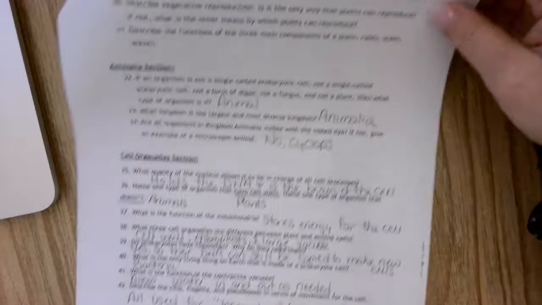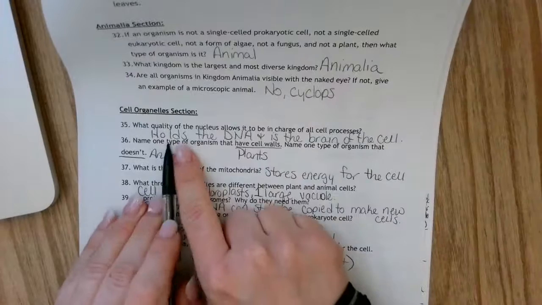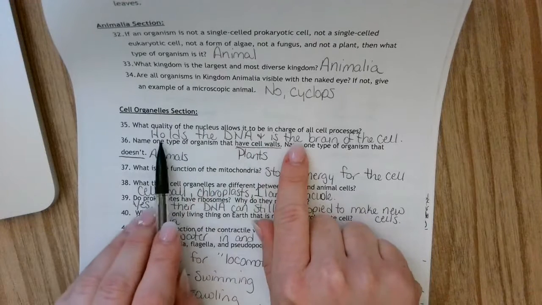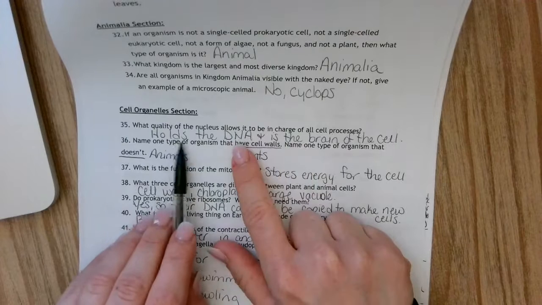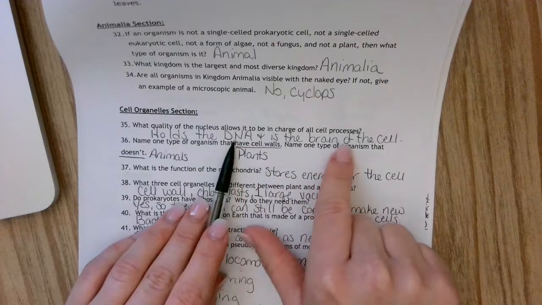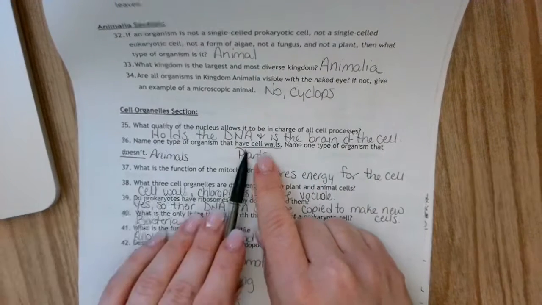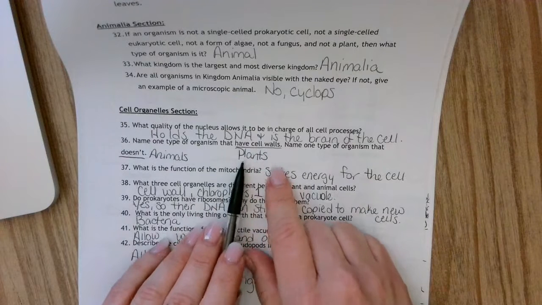Okay, and then that leads us to the cell organelle section. So right here, 35, what quality of the nucleus allows it to be in charge of all cell processes? The nucleus holds the most important pieces, which would be DNA. So that is why we consider it to be the brain of the cell. And then right here, 36, which organism has cell walls?